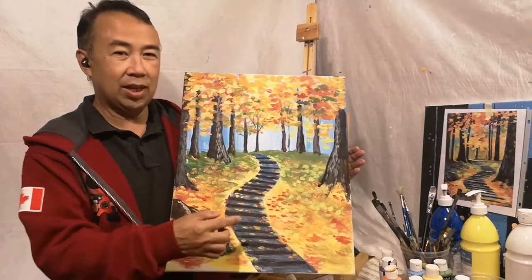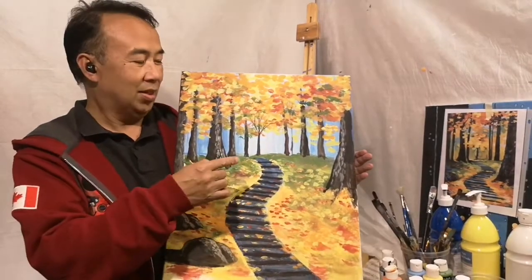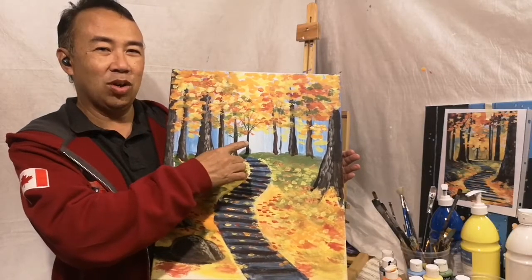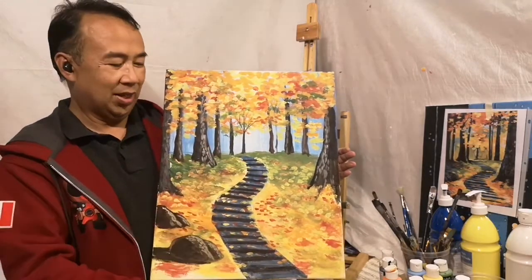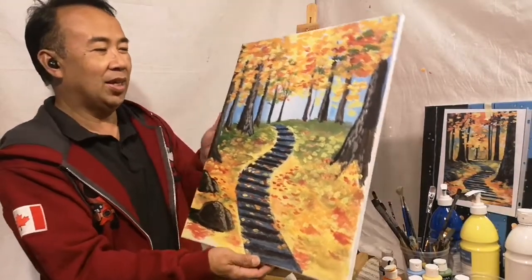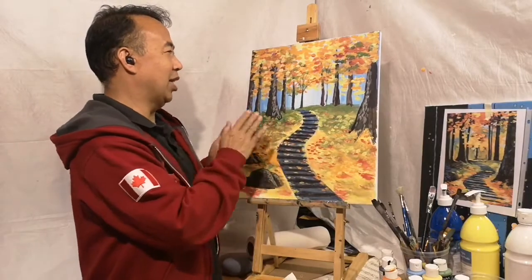Make some details, or you might want to put somebody or yourself selfie painting. You could also put yourself walking there, maybe alone or with somebody. Fall in love is our theme, so you can put anything there.